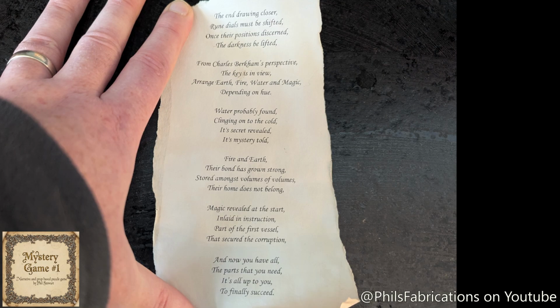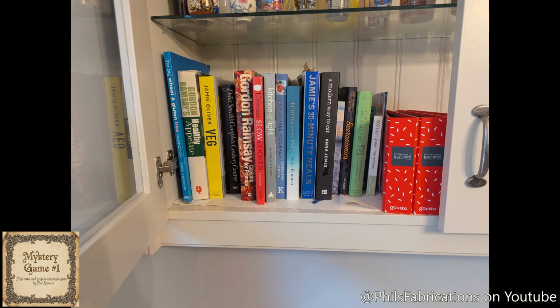Fire and earth, their bond has grown strong, stored amongst volumes of volumes, their home does not belong. Their bond has grown strong, they are held together, stored amongst volumes of volumes. Now, volumes refers to books, and volumes of volumes are cookbooks. It's volumes, books full of amounts. So that's cookbooks and recipe books.